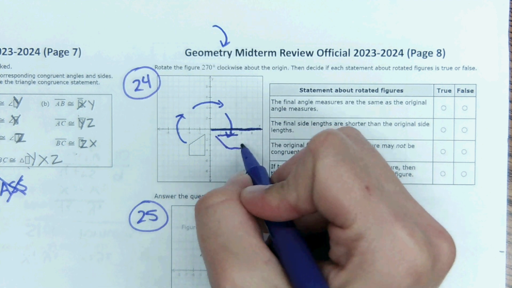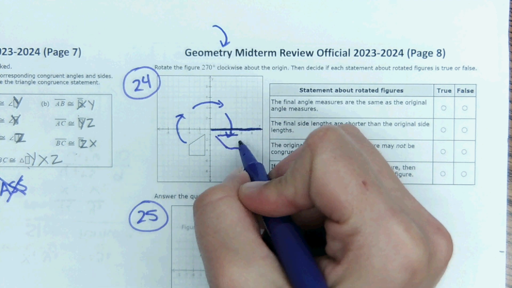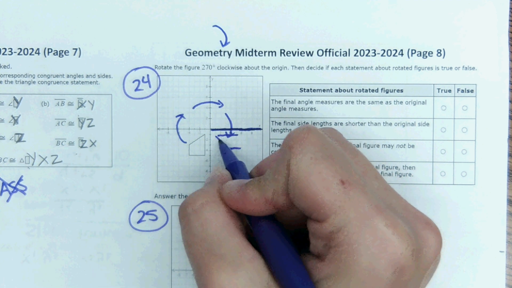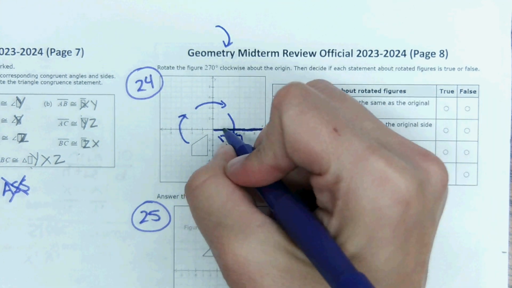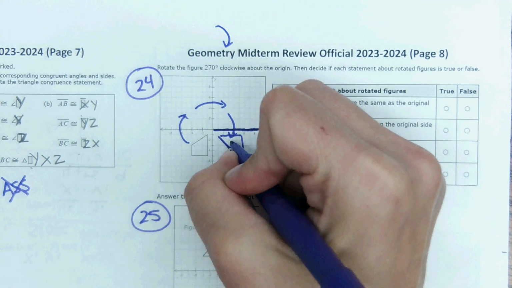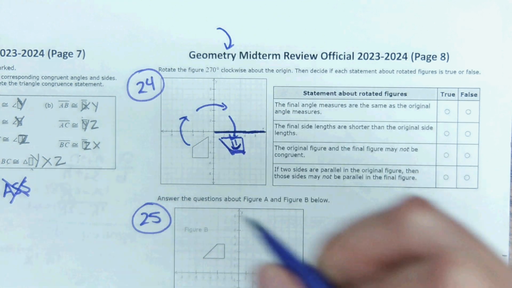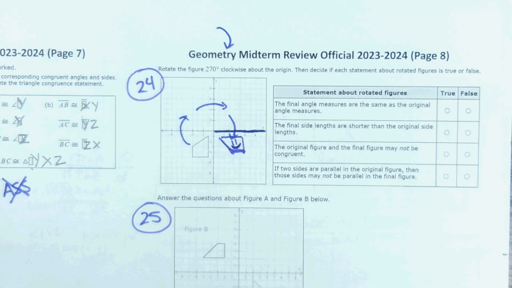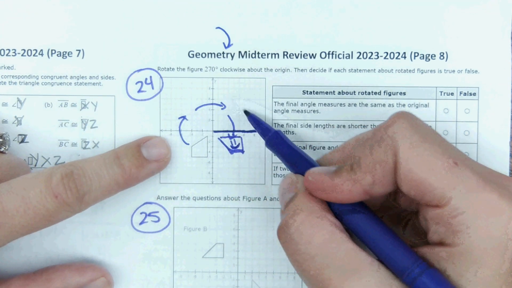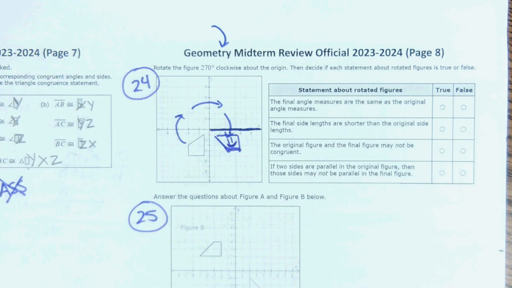Trying to do it in my head is a little tricky. I want to say it's maybe like this-ish. Some of you might be better at this than me. But like I said, ALEKS does that hard part for you. We'll just put a little smiley face because I think that's right. I'm doing 1 turn at a time, and I think it would look like that.